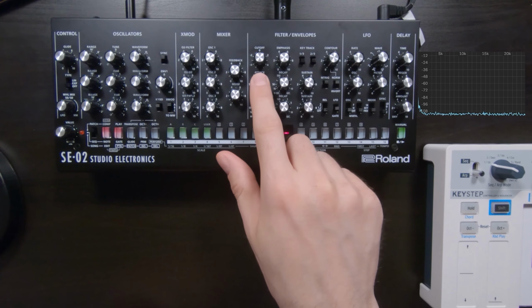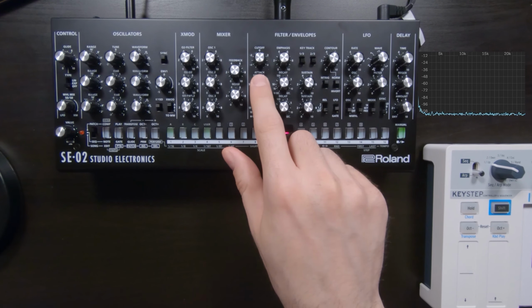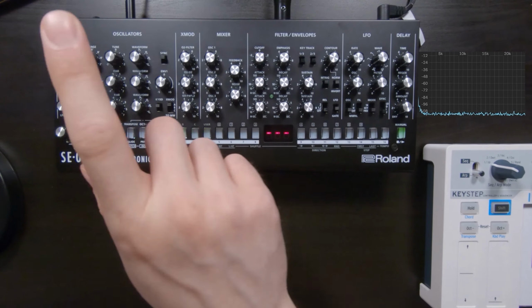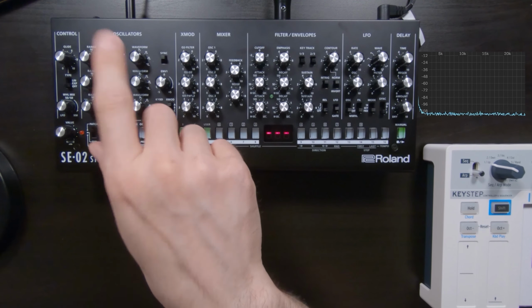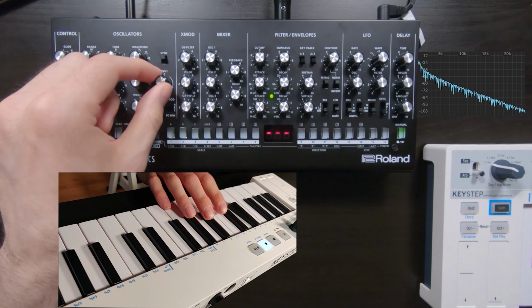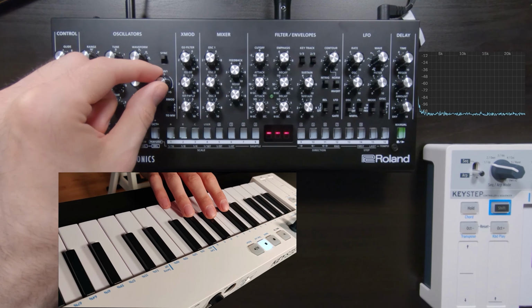So in the filter section, we have 2 envelopes, filter envelope and amplitude. The filter envelope can be used to modulate the pitch of oscillator 2, and we can use this knob here to adjust the amount. So, let's go to the right.